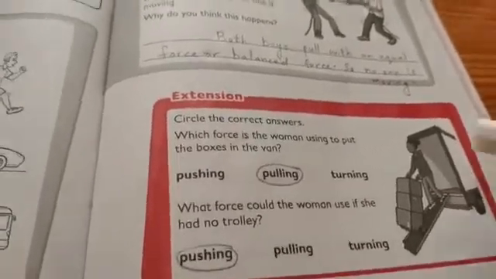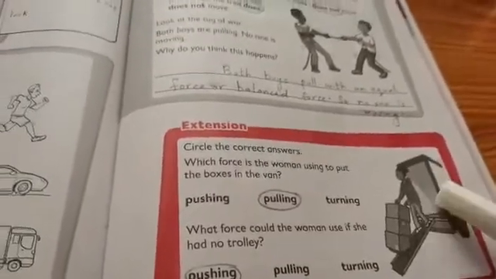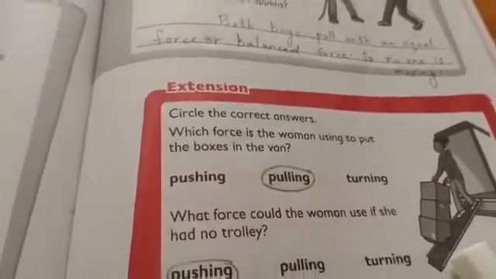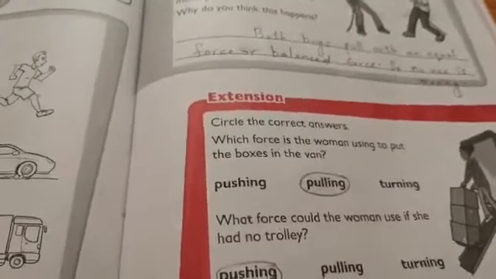If she is taking these boxes inside without this trolley, she has to slide each box and push, and from here she has to pull it. It's very hard. So she is using the trolley because the wheels can move easily. So these are the things you need to learn: turning forces and faster and slower movement.